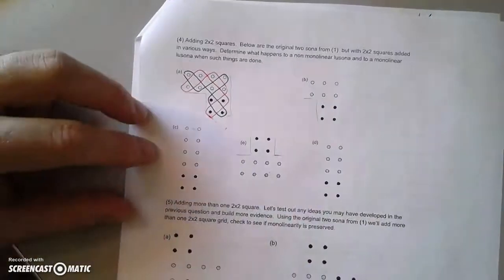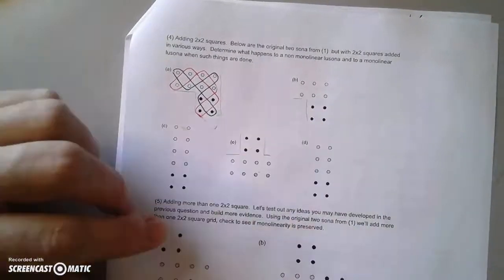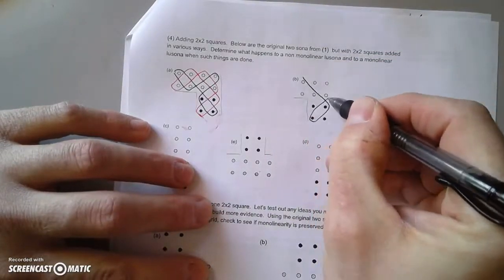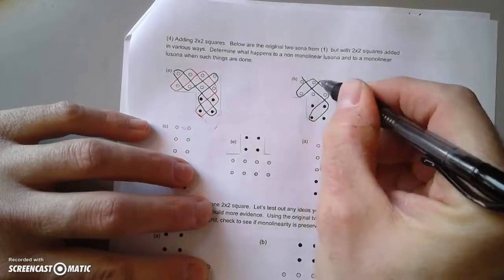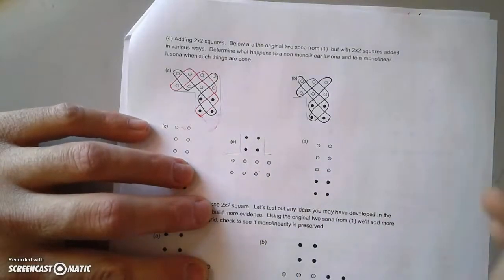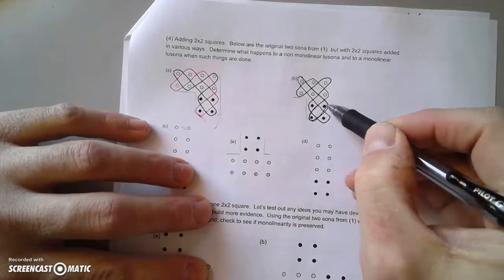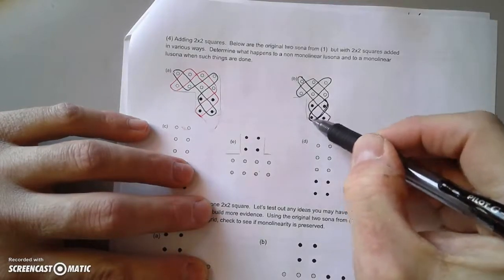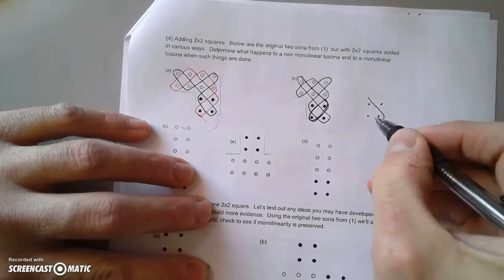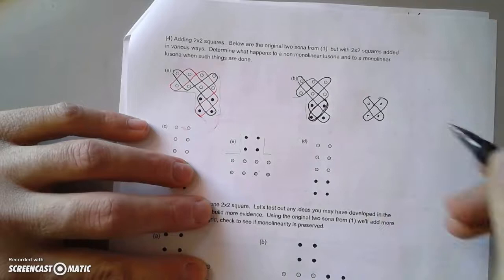Let's do a couple others here. So this would be the monolinear. So this remains monolinear. Again, noticing that there's a piece right here, because the 2x2, remember, the 2x2 is a bilinear loose Sona.